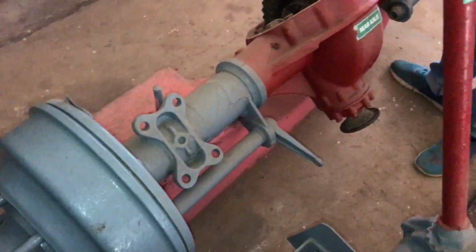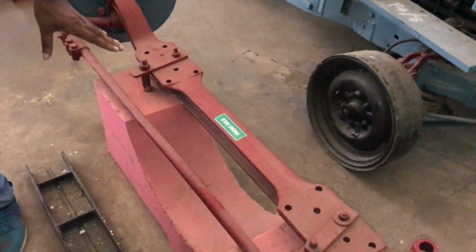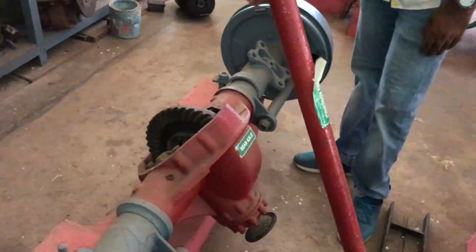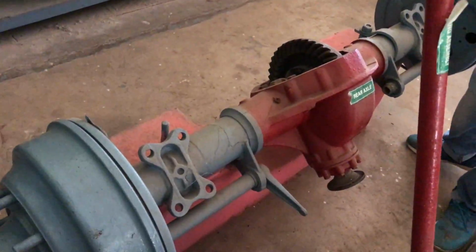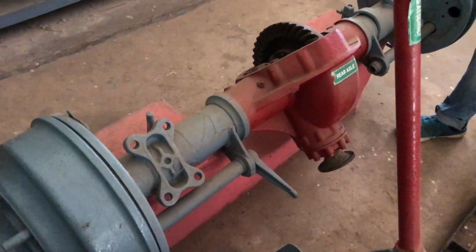So these are the common basic details about the front axle as well as the rear axle. And some of the components like the suspension need greasing. We can give greasing through that. There will be a special attachment for it. So this is a basic idea about the front axle.